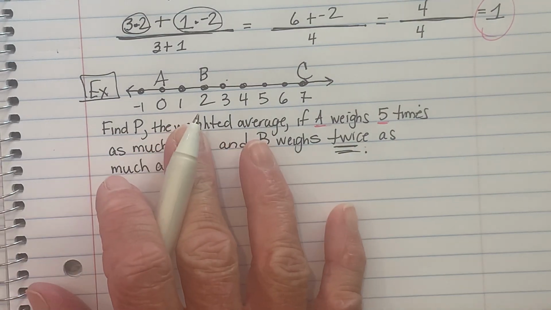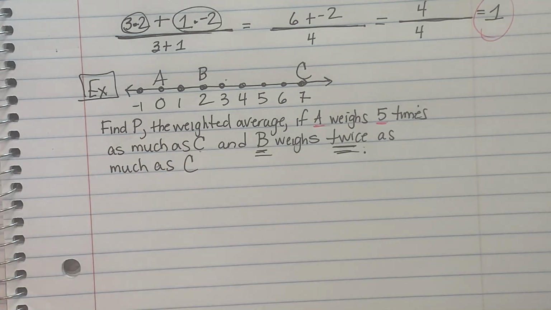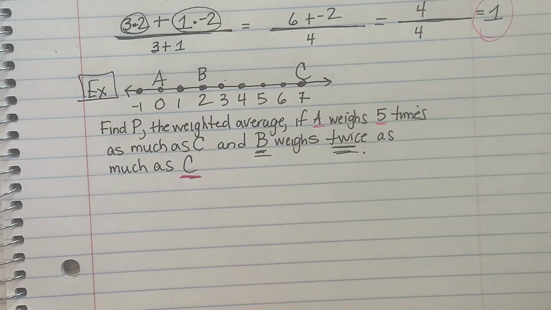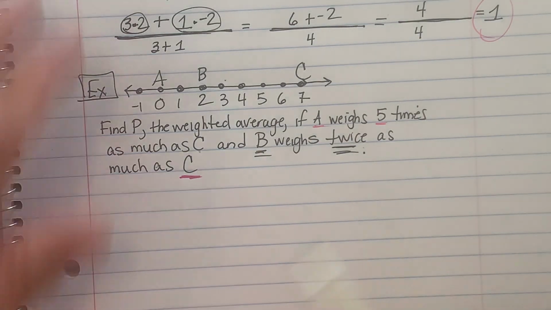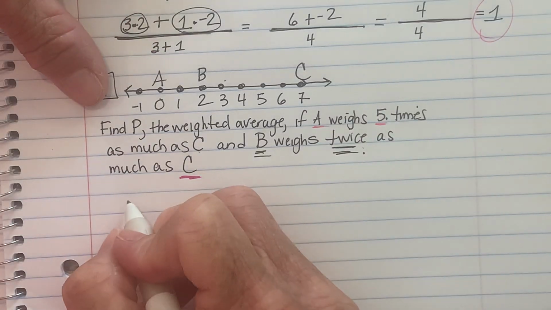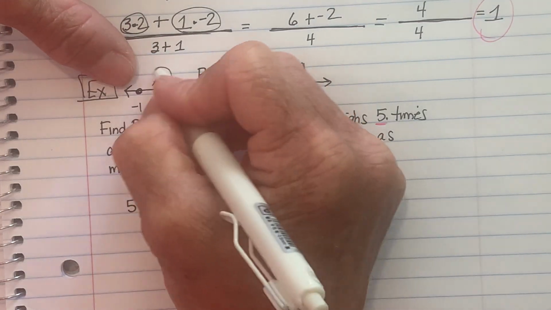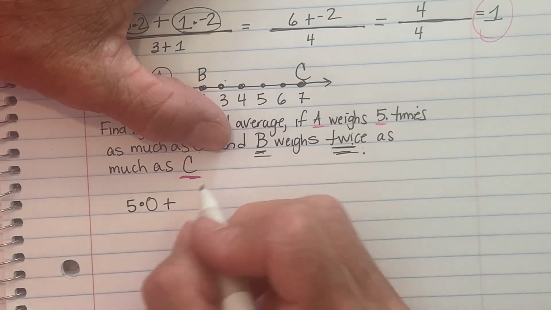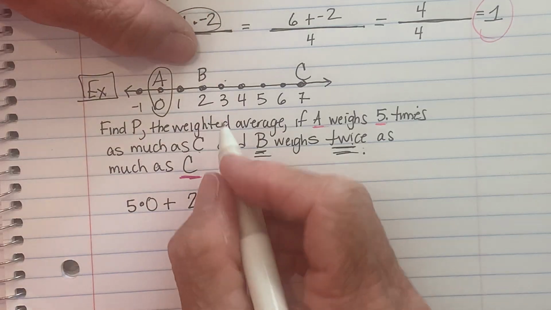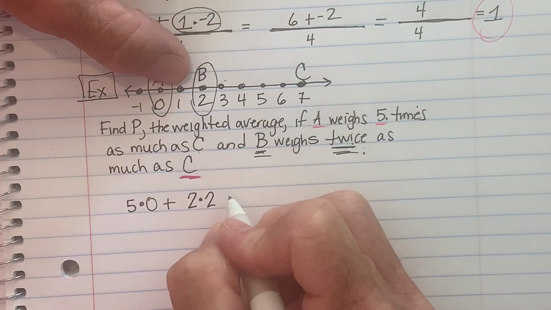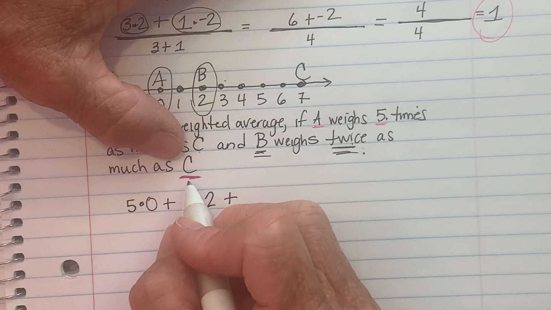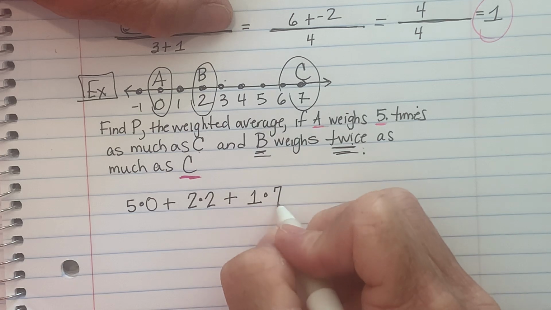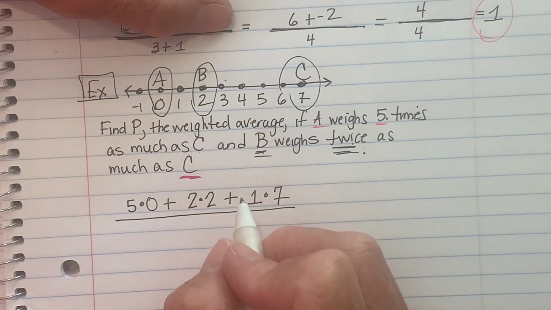That means that by default, our C is going to be the value with the weight of 1. Okay, so C is going to have a weight of 1. So here we go. What do we know about A? Its weight is 5. So it's 5 times, and the value of A is 0, plus B is twice as much as C, so it has a weight of 2, and the value of B is 2. And then there was no weight given for C, so C has the weight of 1, and the value of C is 7. And we're going to divide that by the sum of those weights.